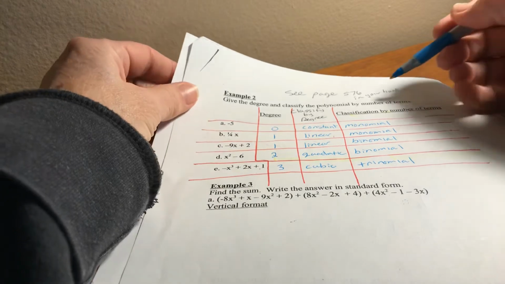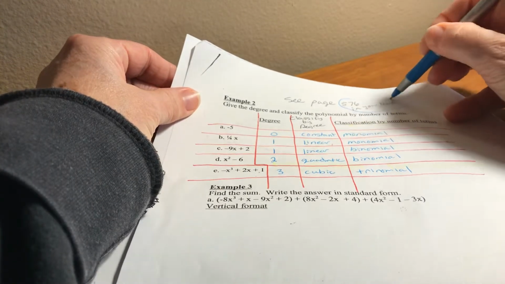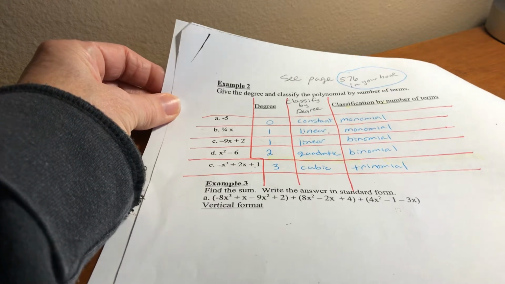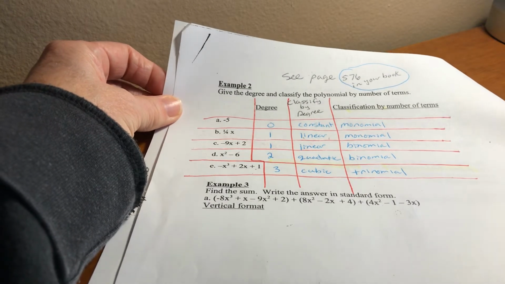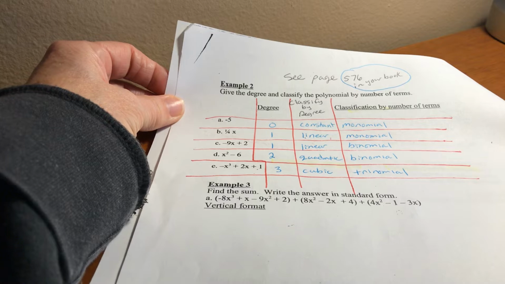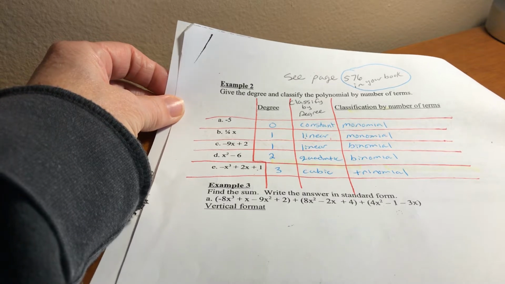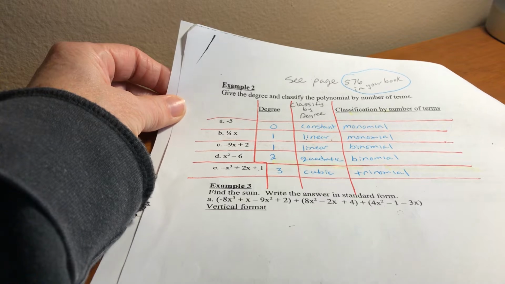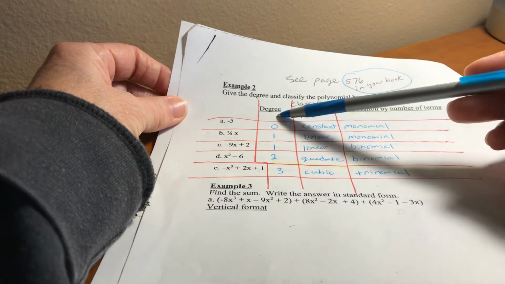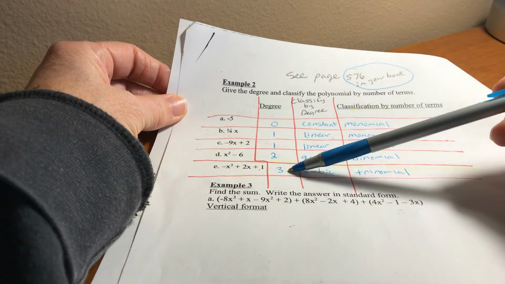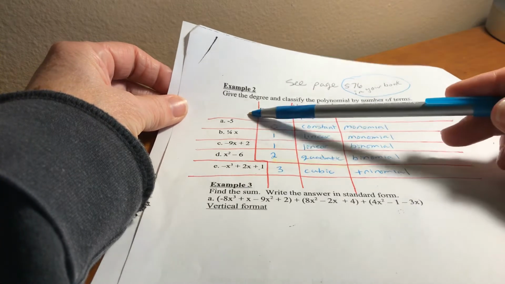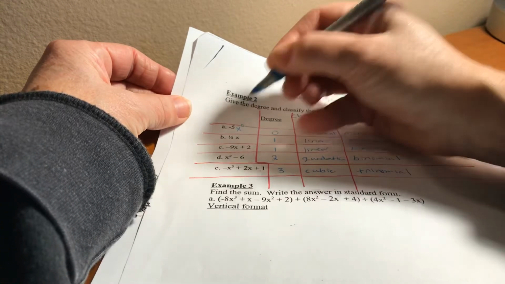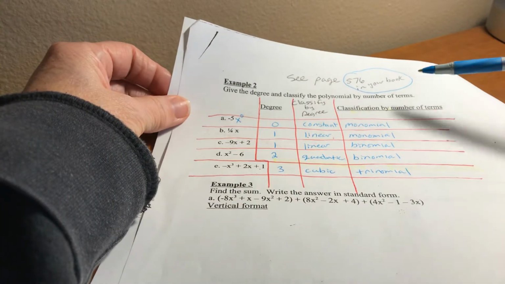There's also a really nice table on page 576 in your book. On your notes, I added classify by degree because you're asked to do that in your assignment, or your recommended problems, I'll call it. So the degree, just this column, is again the highest exponent. So if this is just -5, even if it's invisible, I can put x to the 0. So the degree is 0.